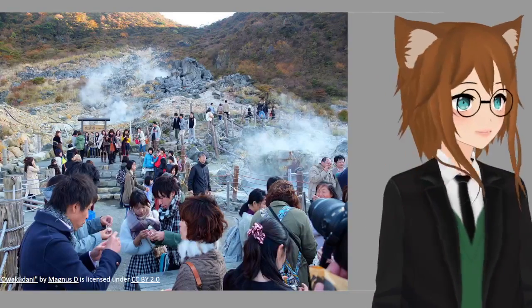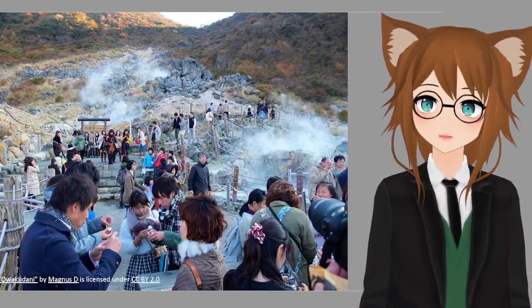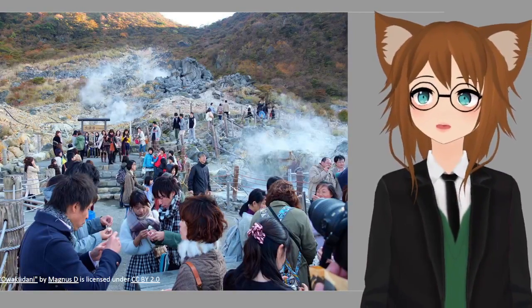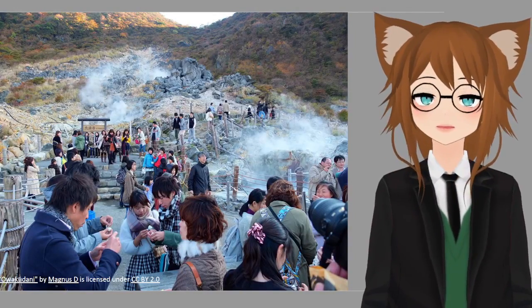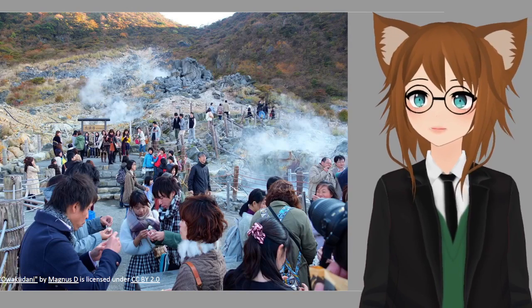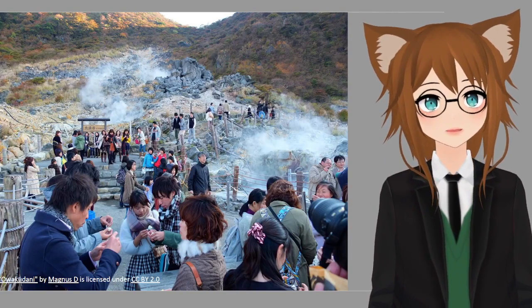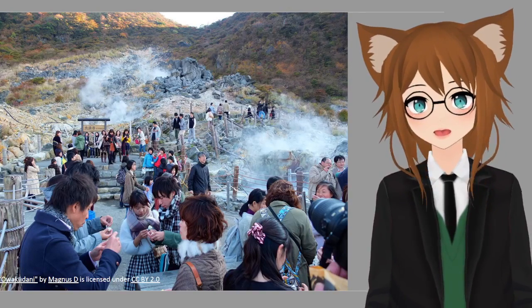So here you can actually purchase eggs that have been hard boiled in the vent waters. The eggs are called kuro tamago, which is black egg. That's a literal translation. It's black egg. And if you eat one of these, it's said to add 7 years to your life. I am not actually sure if you eat 7 of them, will you add 49 years to your life? I'm not quite sure.